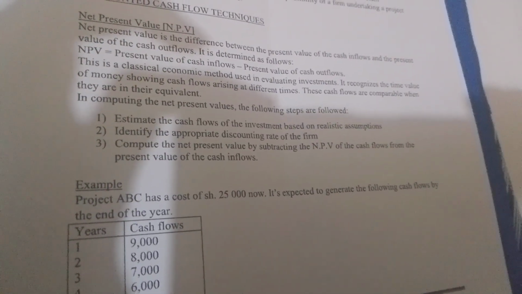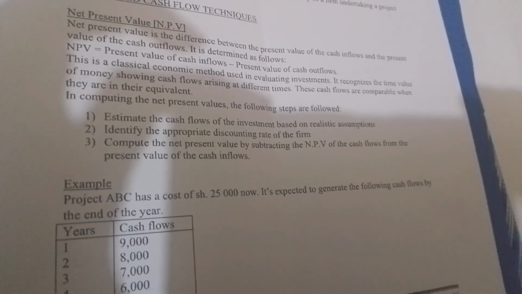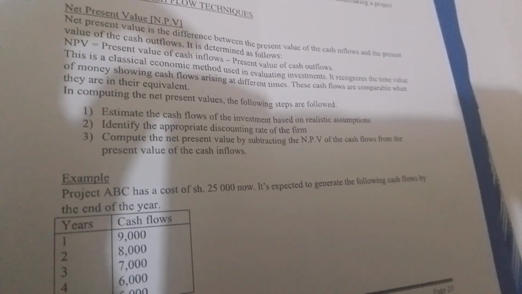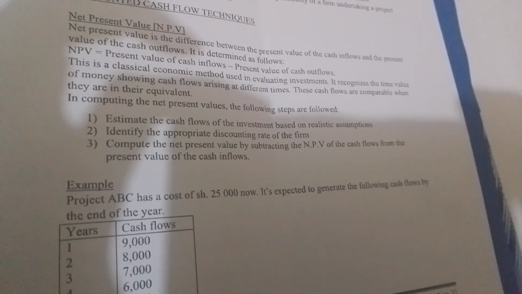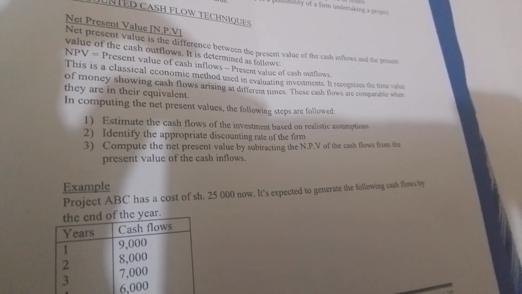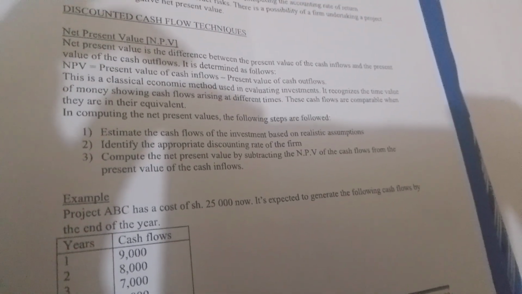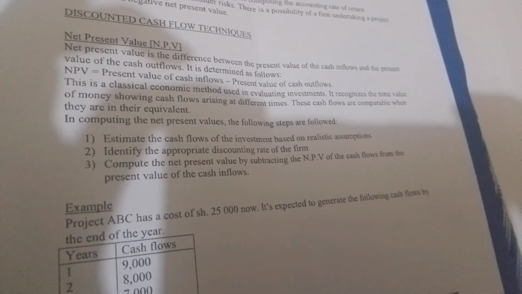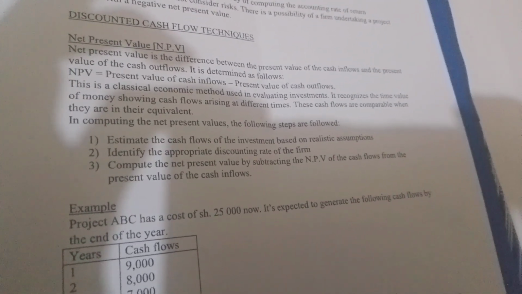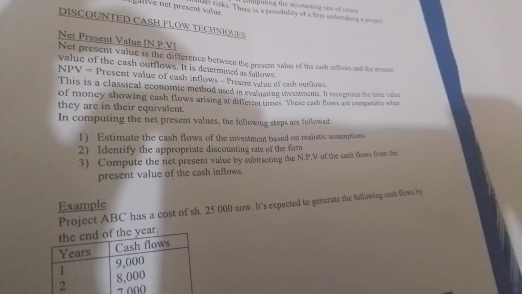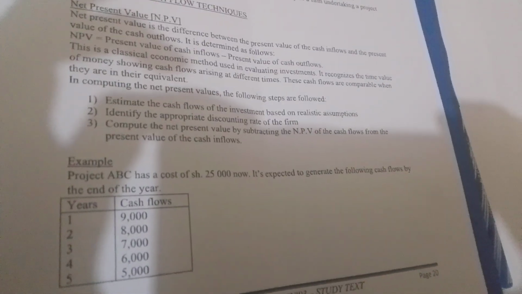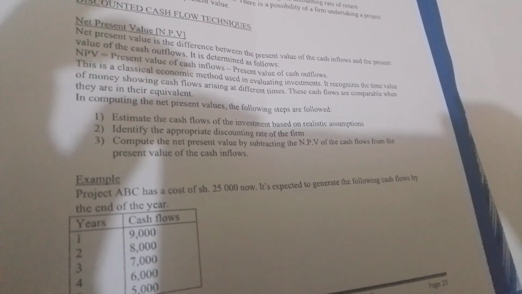Now, payback period means the time taken by a project to generate cash flow which is equal to the initial capital outlay. That's what we mean by payback period. How long it takes for the project to generate cash flow which equals the initial capital outlay.